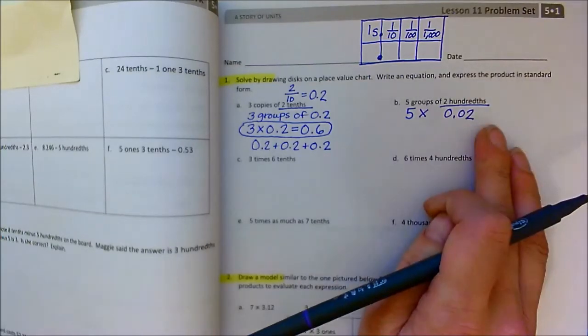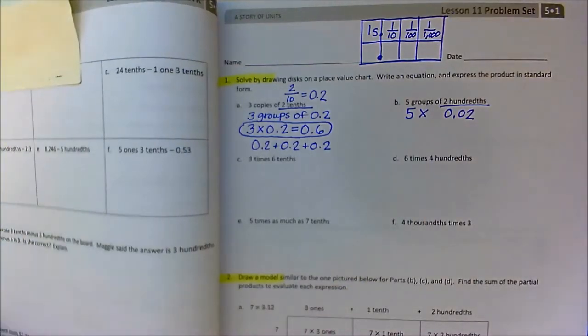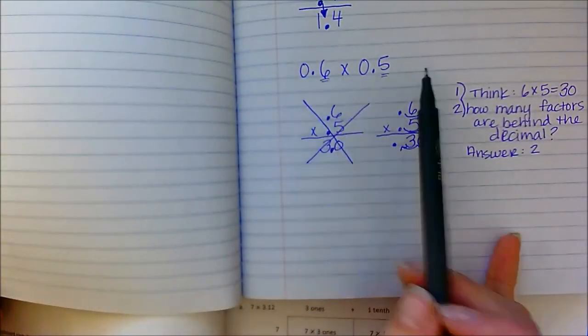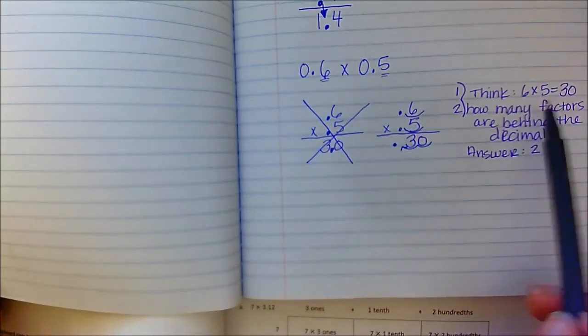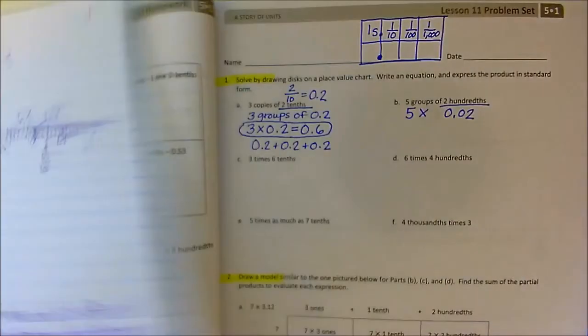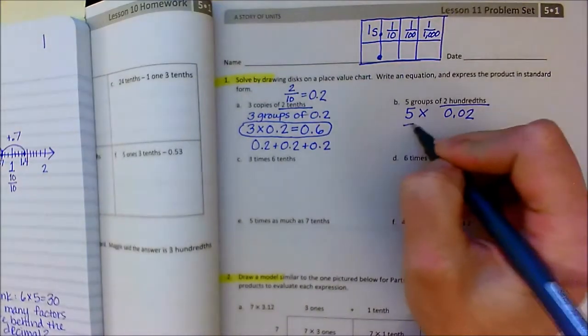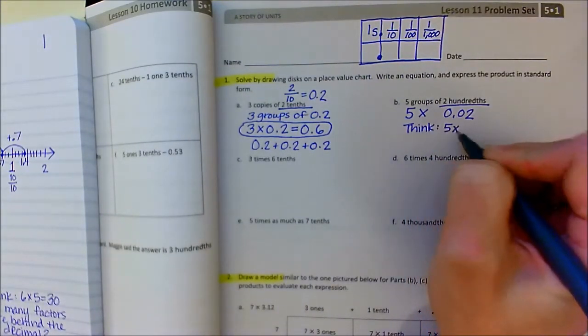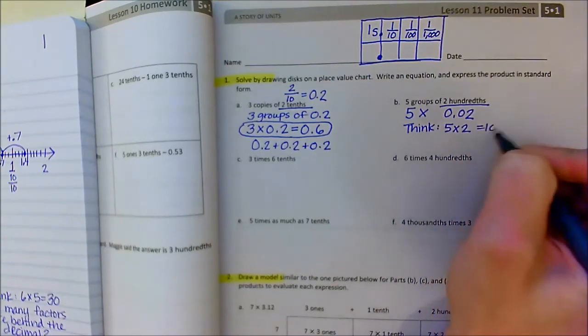So I have 5 groups of that. So I'm going to take out my notes again, and I'll look at another strategy. So what I can do in this one, I can think, right, the numbers multiplied times each other. So in this one, I think, okay, I'm going to think 5 times 2 equals 10.